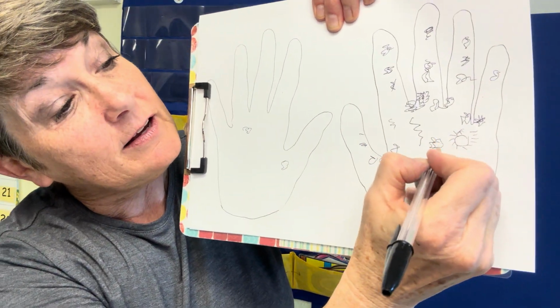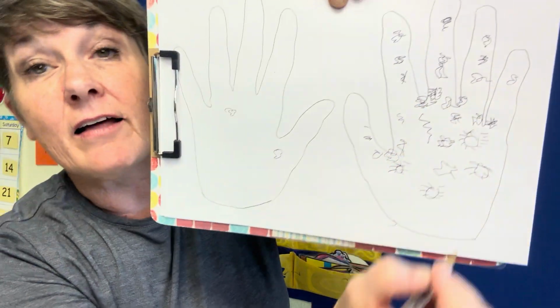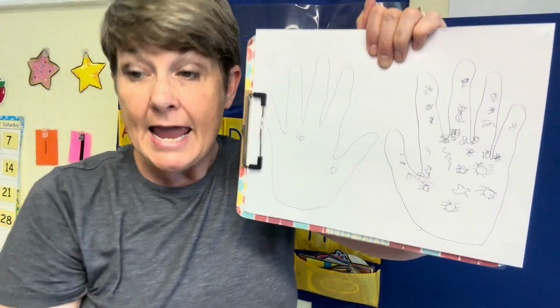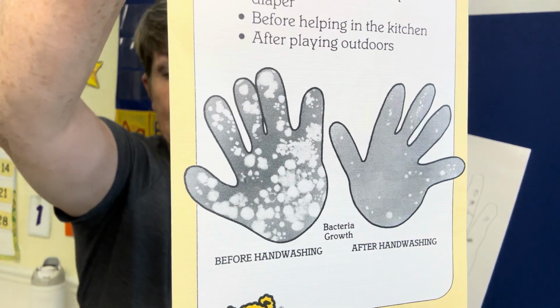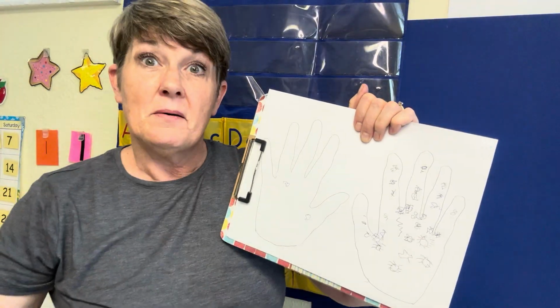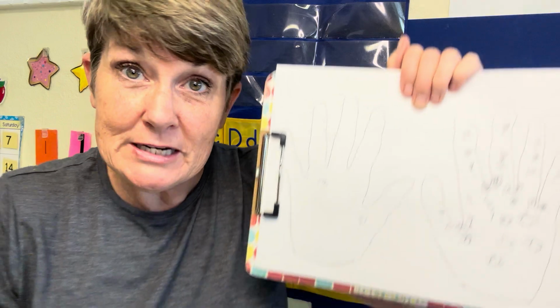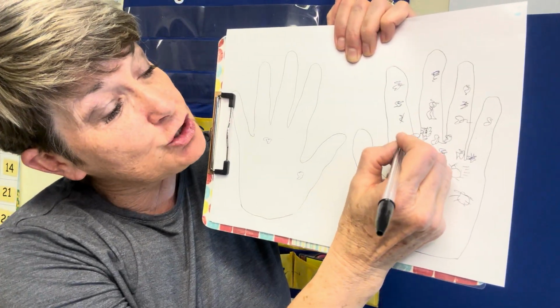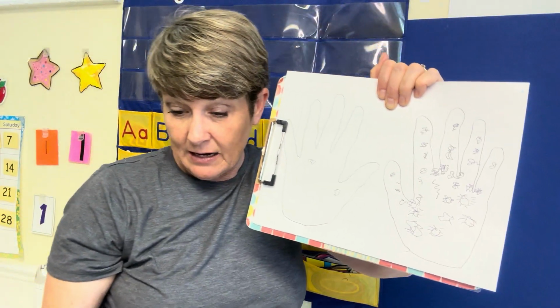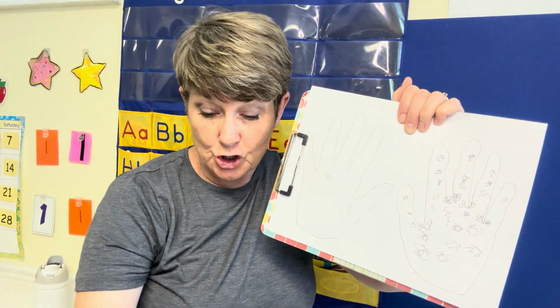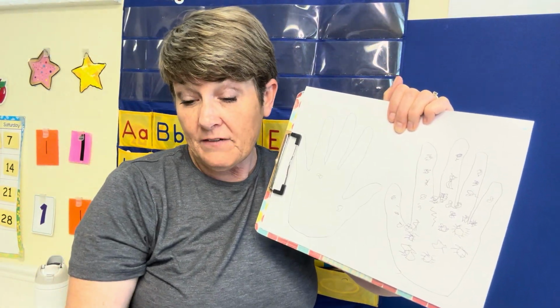Now, if you wanted to color your germs, you could color them. In a microscope, they only look white and gray. But this is your pretend germs. So you can draw your germs any way you would like to. You could color your germs whatever color you want.